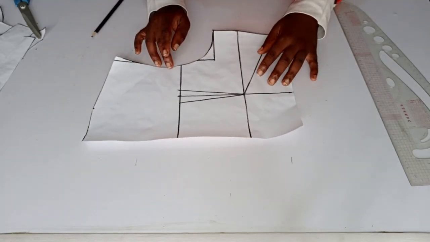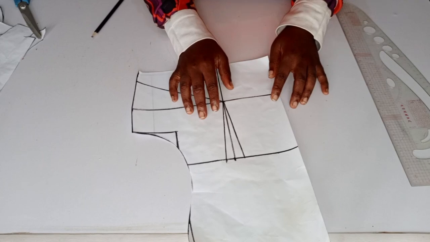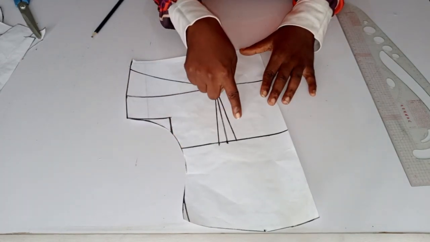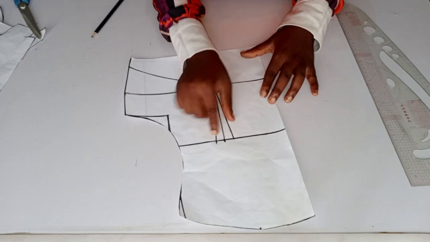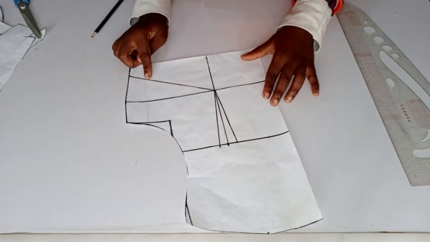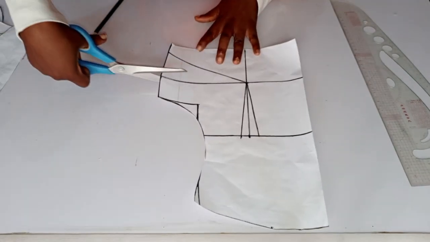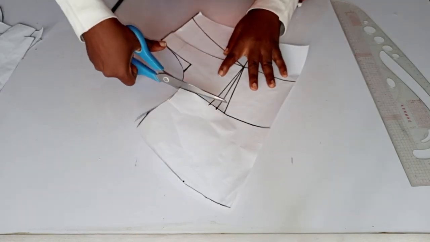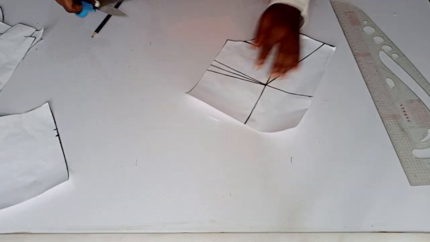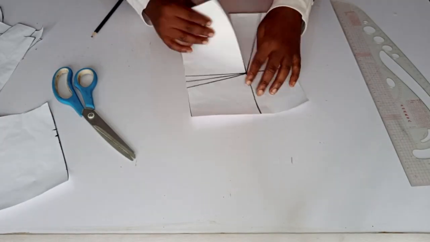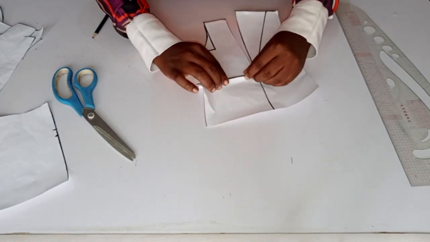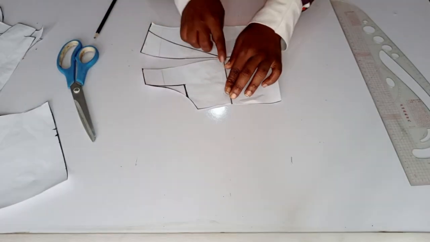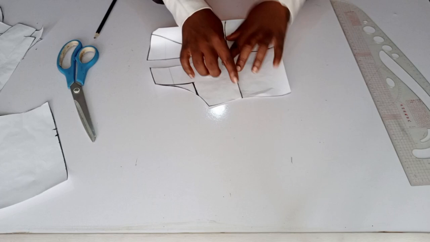For us to create the shape at this upper part, we need to close the dart at this upper part first before creating that shape, and open this side dart. You open your side dart. I will be cutting out this. We don't need this again. I will close the dart this way and use my pencil to draw the shape out.